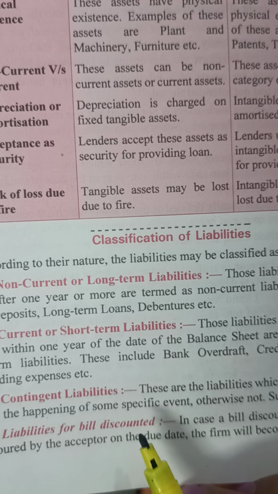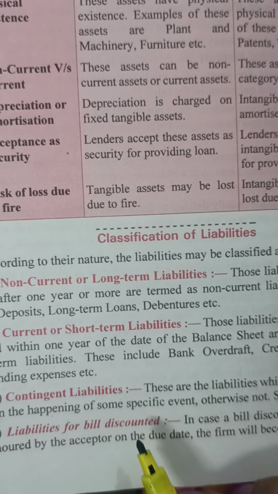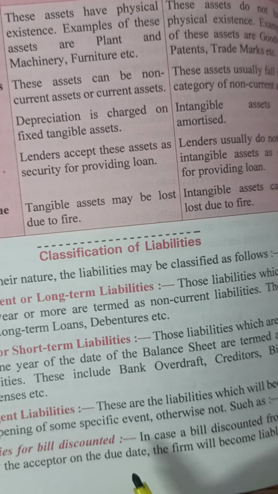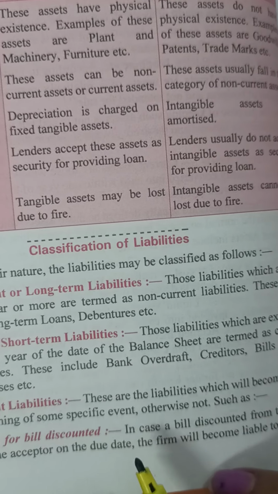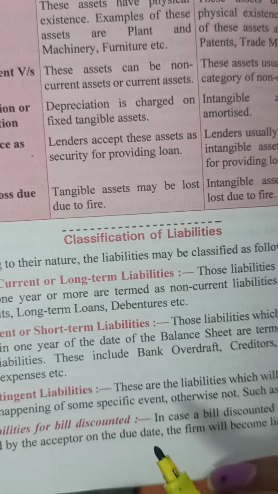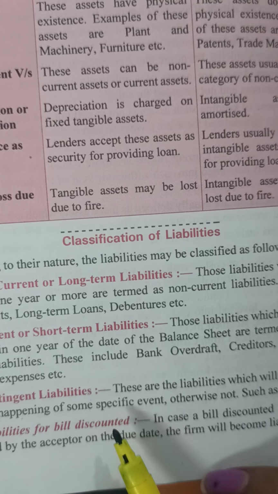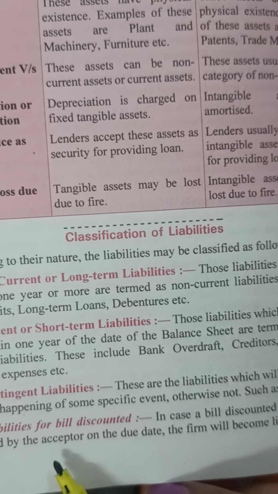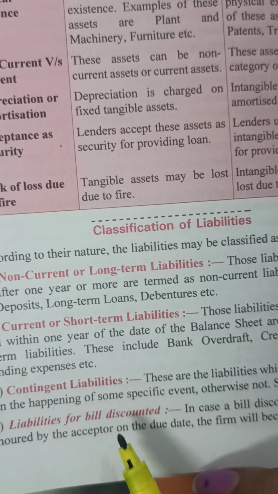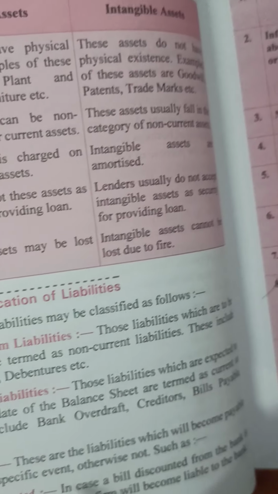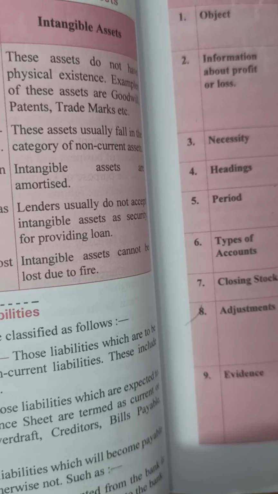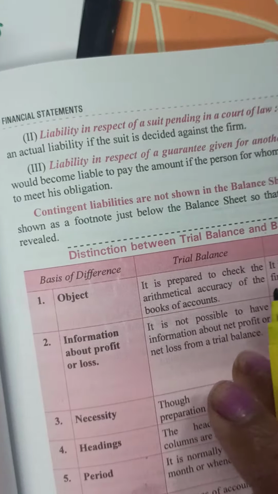You have got a bill discounted. Suppose that discounted bill gets dishonored. It's a liability. So liability for bill discounted is also a liability which has to be met in 1 month, 15 days, in a very short time. So it's a current liability. But when will this become a liability? If the other person does not agree to pay the amount. If it gets dishonored, then it is a liability to you. So discounting of a bill is a contingent liability.